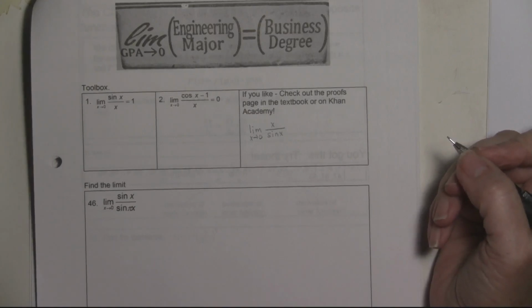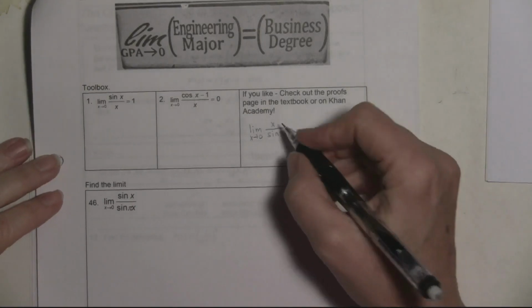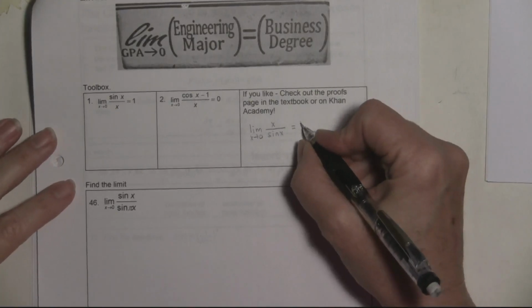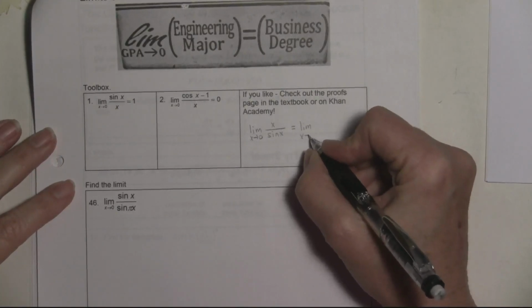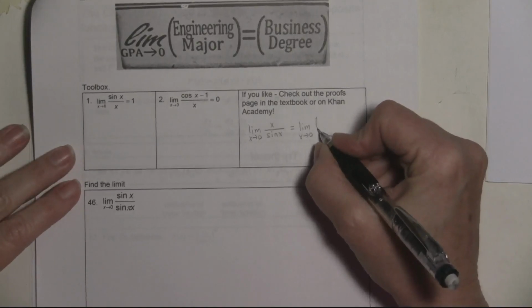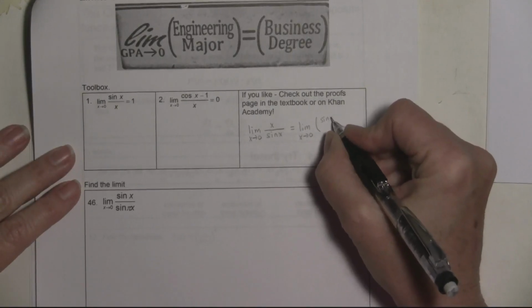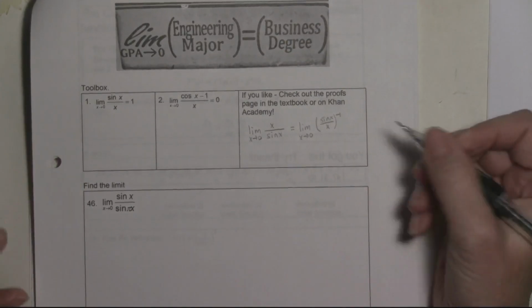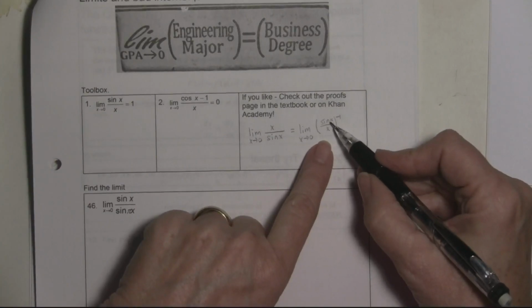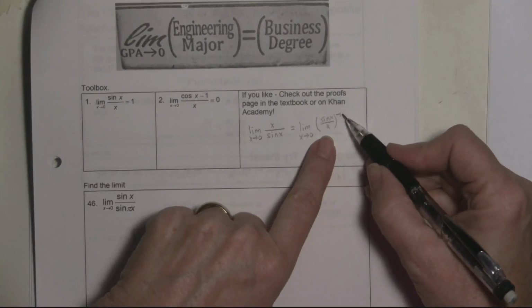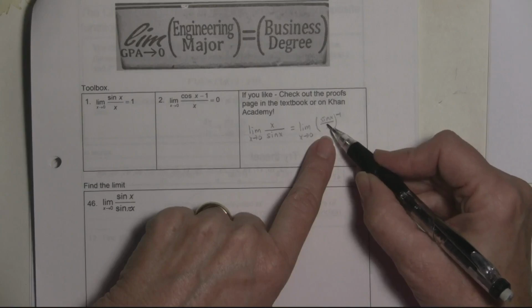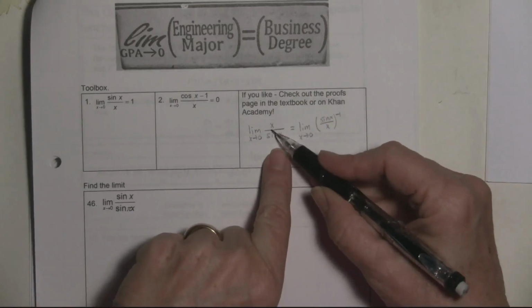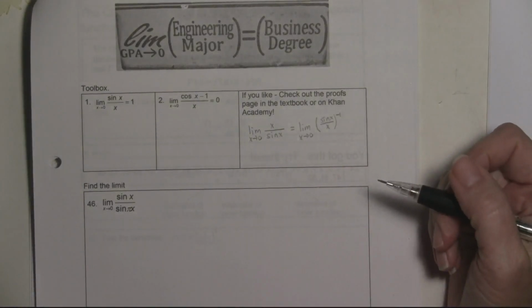Now, the reason is that I can rewrite this as the limit as x approaches 0 of sine of x divided by x, raised to the negative 1. If I flip this, if this is being raised to the negative 1, then you would flip it over in order to get it back to this. Negative 1 means reciprocal when you have a fraction.